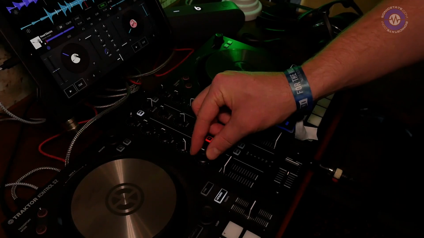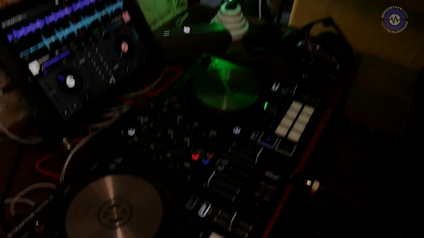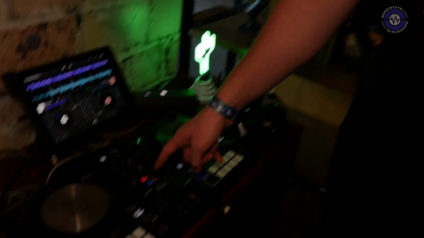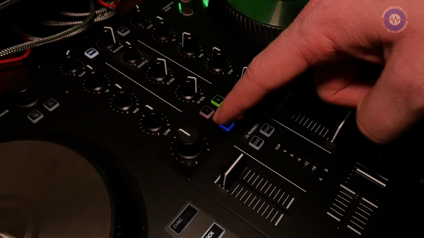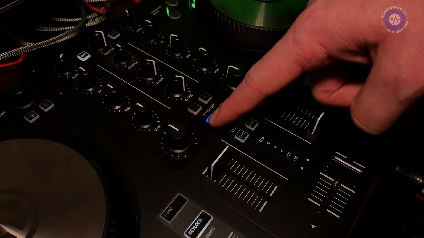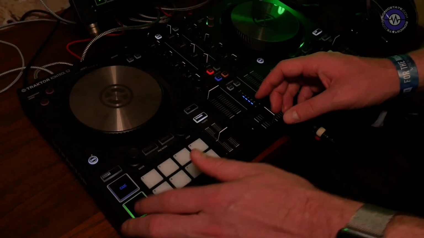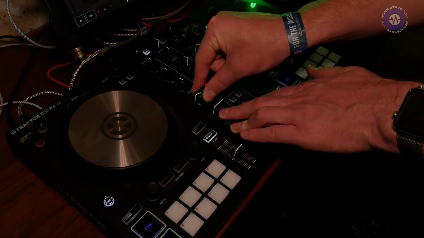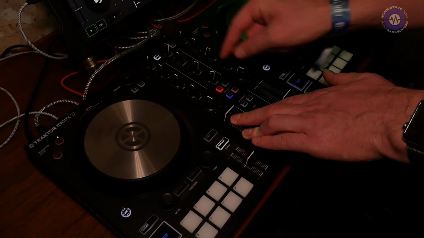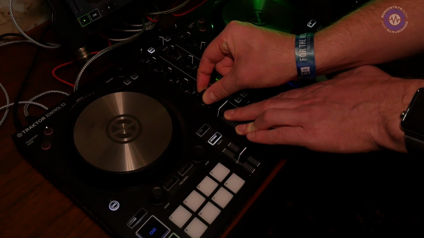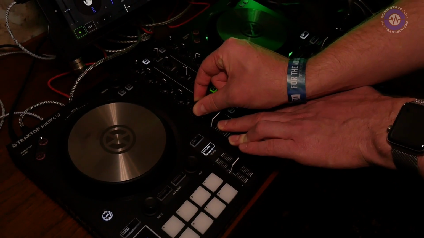But one of the things that we've added in Traktor Pro 3, which we've carried over into Traktor DJ, are the mixer effects. So on the S2, I have basically 4 buttons that allow me to select different creative effects. So for example, one is the filter. I have a delay. Sorry, reverb.